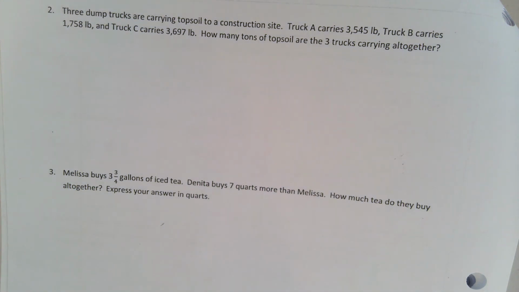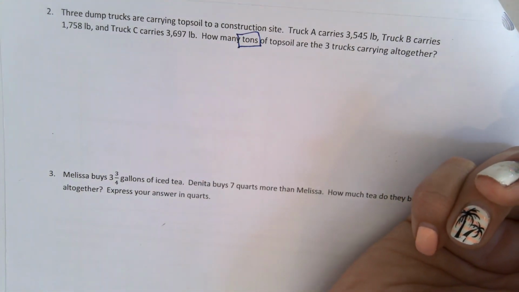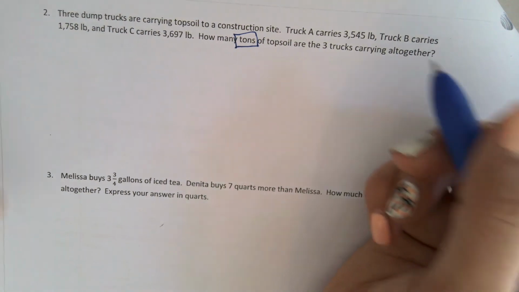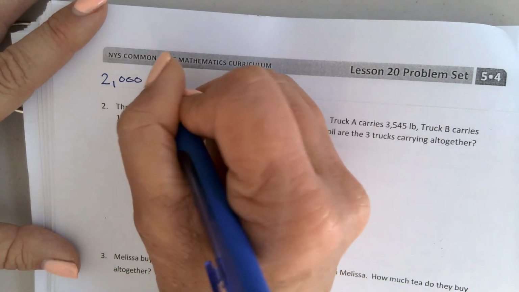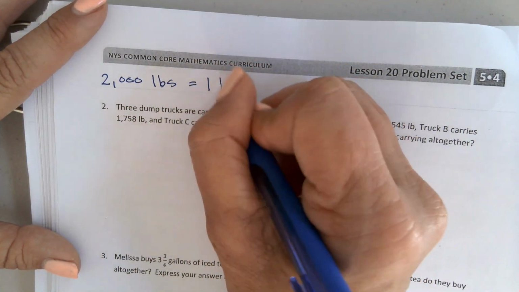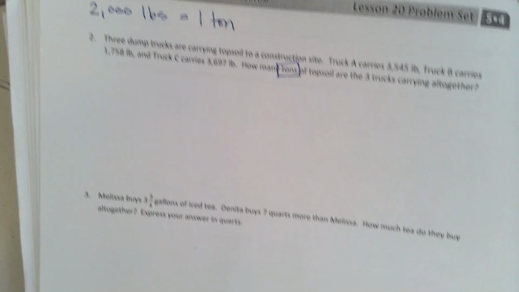So 3 dump trucks are carrying topsoil to a construction site. Truck A carries 3,545 pounds. Truck B carries 1,758 pounds, and Truck C carries 3,697 pounds. How many tons of topsoil are there in 3 trucks carrying all together? Now, one thing you should know are there are 2,000 pounds in 1 ton. Okay, that's going to be that little nugget of knowledge that you're going to need.